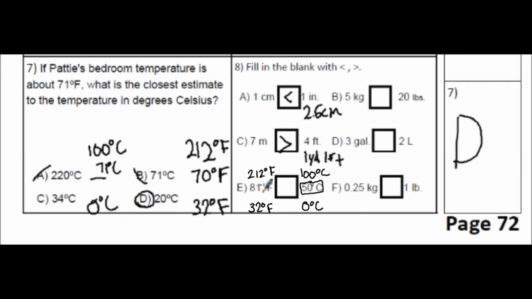And I want to see what's in the middle of the freezing and boiling points for Fahrenheit. So if I try to find the difference between those two amounts, 2 minus 2 is 0, 11 minus 3 is 8, and 1 minus 0 is 1. So I see a difference of 180 degrees from 32 degrees Fahrenheit all the way to 212. So if I divide that into two groups, I get 90 degrees.